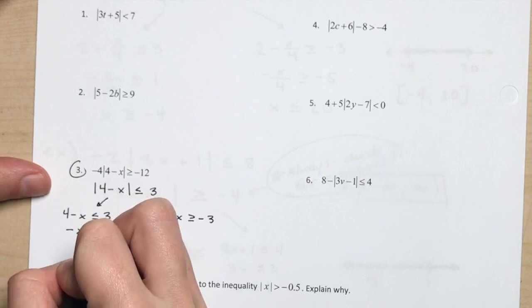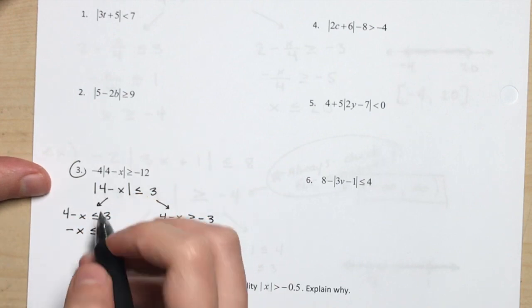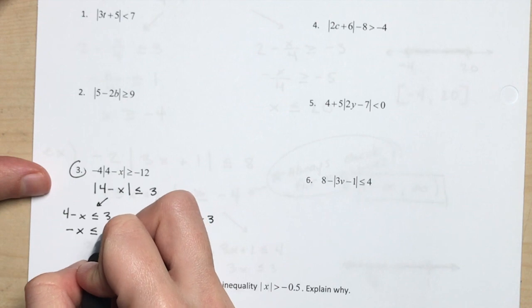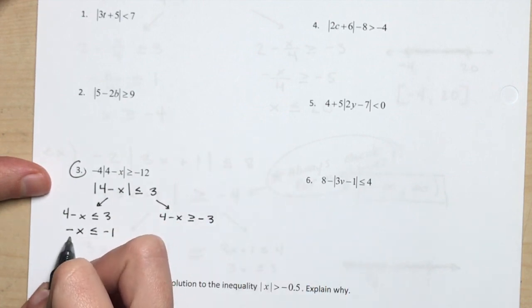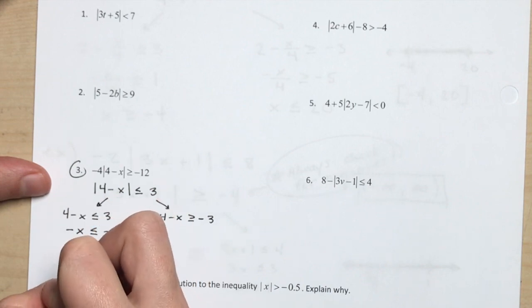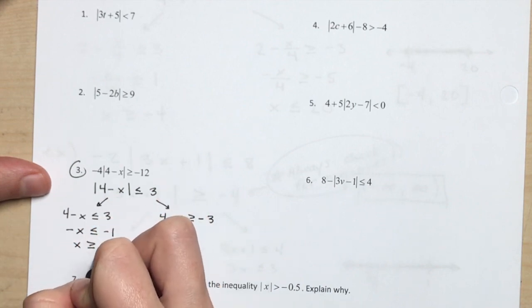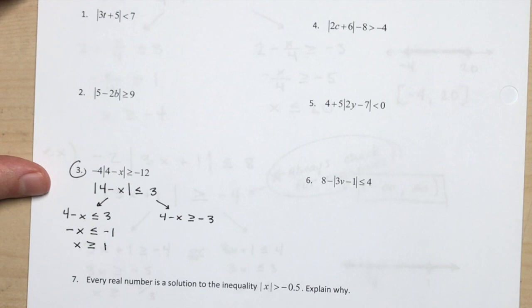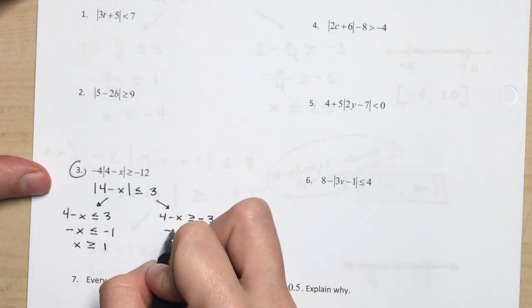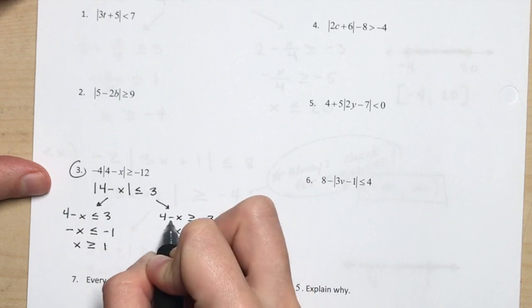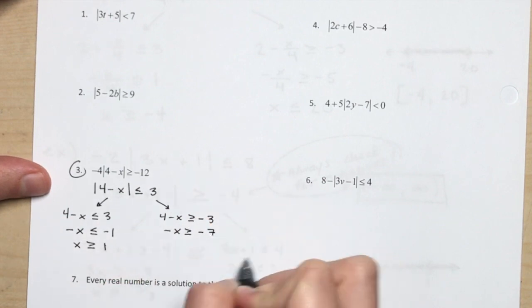So we have negative x; let's bring this 4 over, we have negative 1. We have to divide by negative 1 to get x by itself, which means we have to flip the sign back. So we have x is greater than or equal to 1. We bring the 4 over on this side, we end up with negative 7.